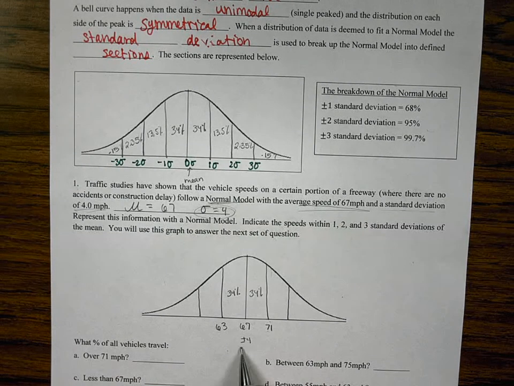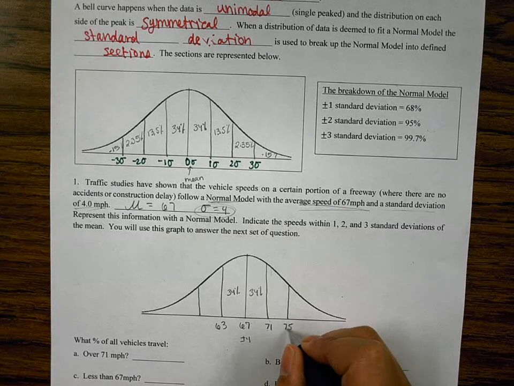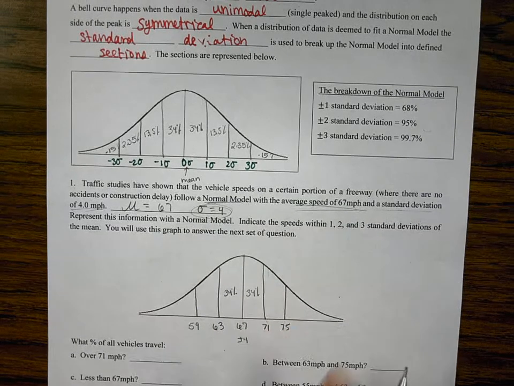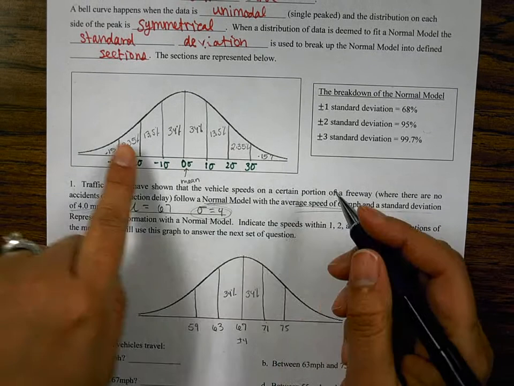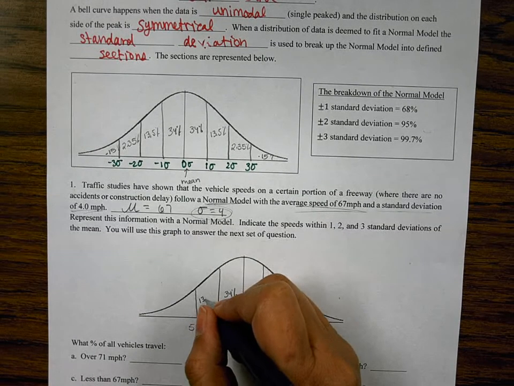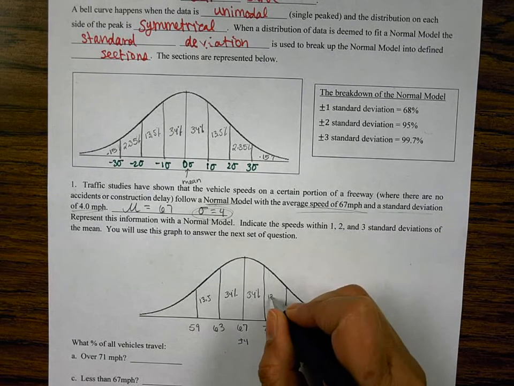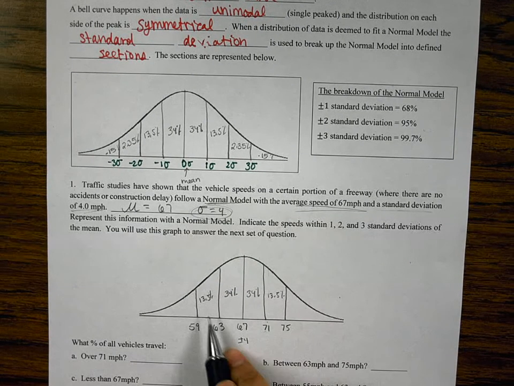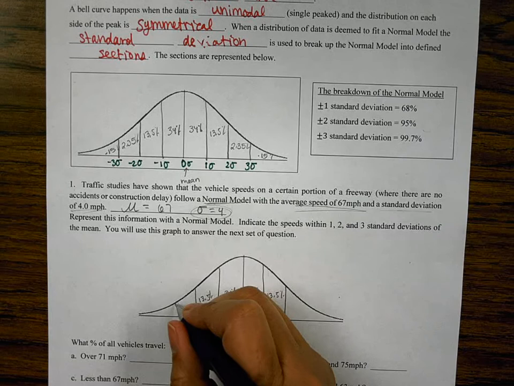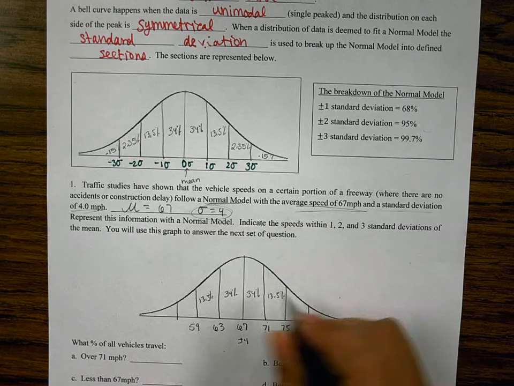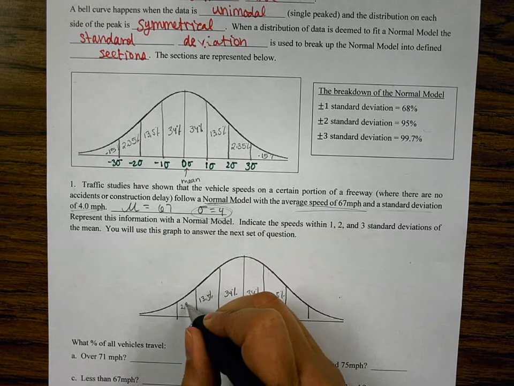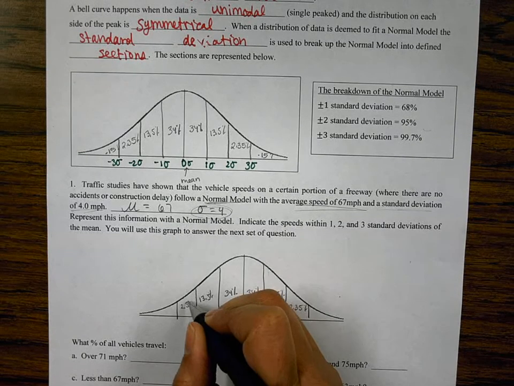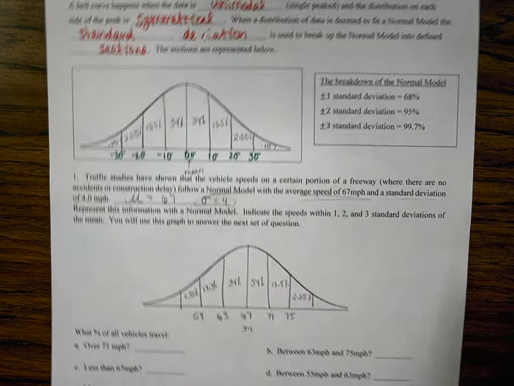63. 71 plus 4 is 75. 63 minus 4 is 59. And again, these numbers are 13.5 coming from up here. And any normal bell curve like this is always going to be broken up this way. 34, 34, 13.5, 13.5. And then here it's going to be the 2.35. And again, those are numbers you will eventually want to have memorized, so start working on that ASAP.